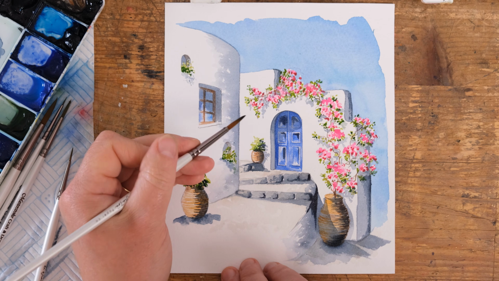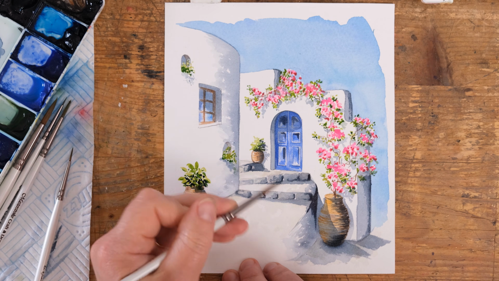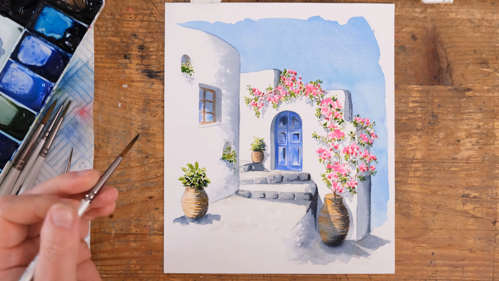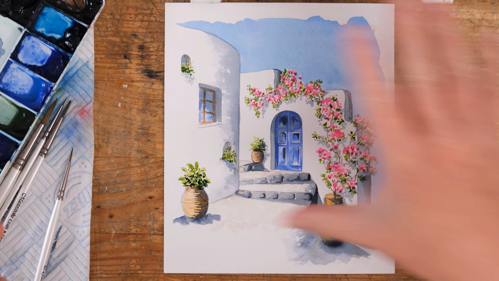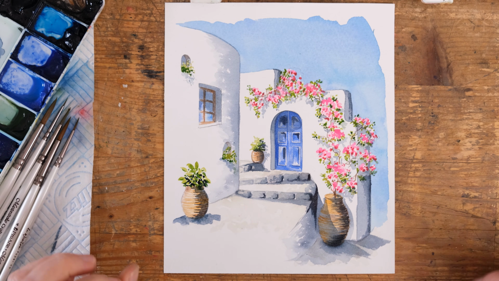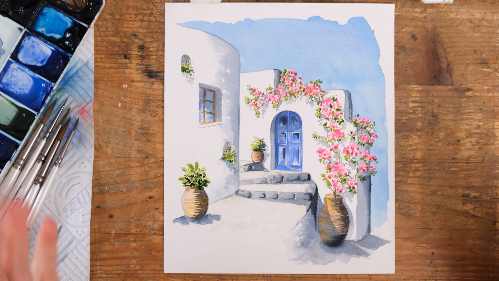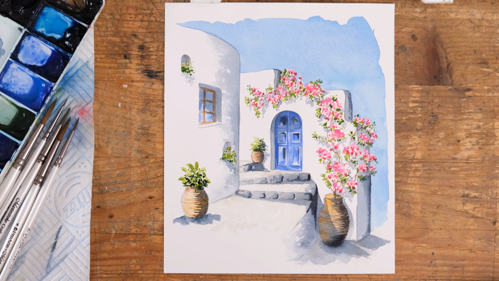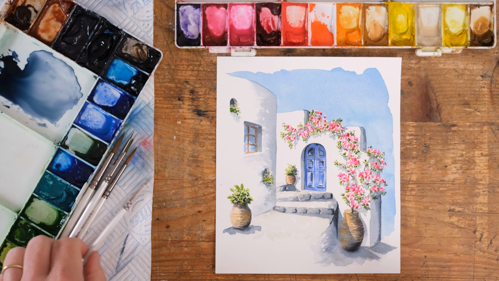And the last thing is I want to bring in one more element of shadow, but I'm going to let that dry for a minute, get it 100% dry, and then we can do our last little bits. And yeah, we've got a really atmospheric piece there. Okay, I'm totally thrilled with this.